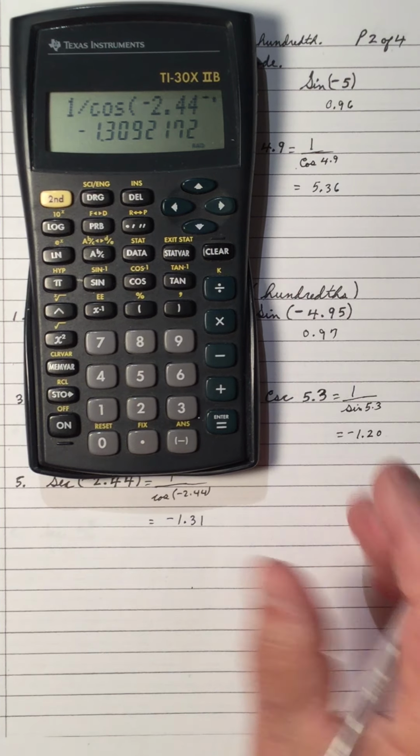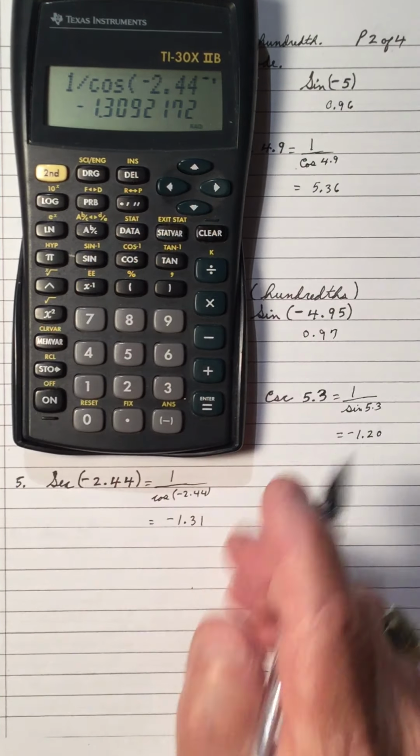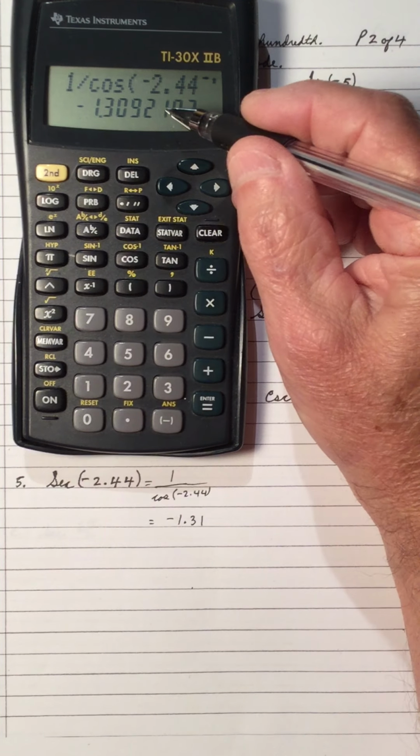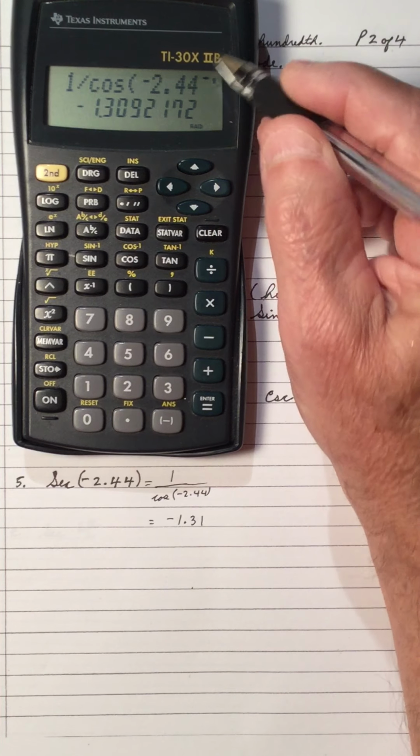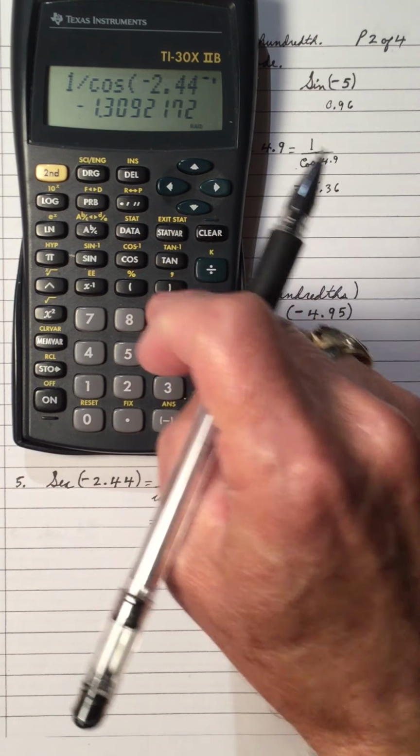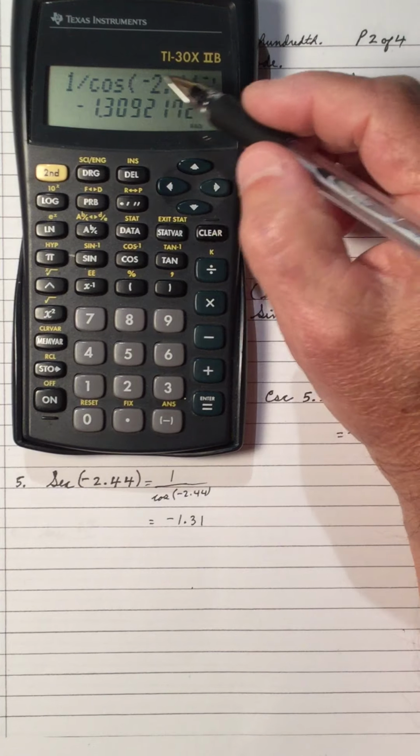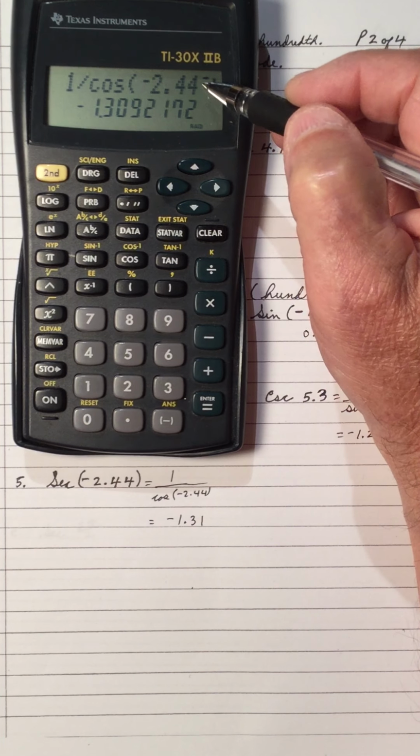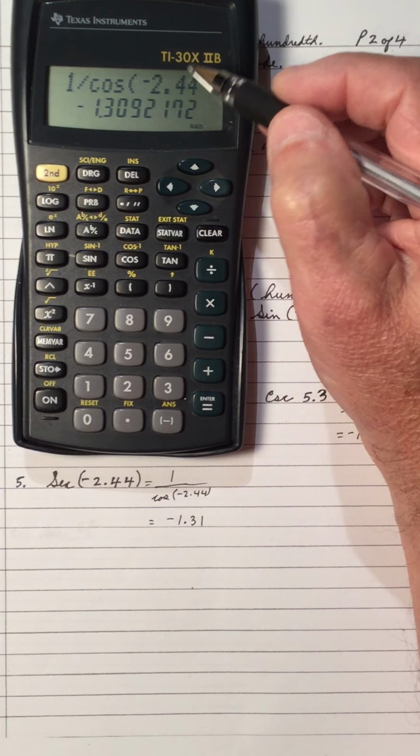And notice when we're doing these, we close it off with a bracket. The only reason we close it off is so that when I do the cos of this, I put a bracket around the radian measure right here.